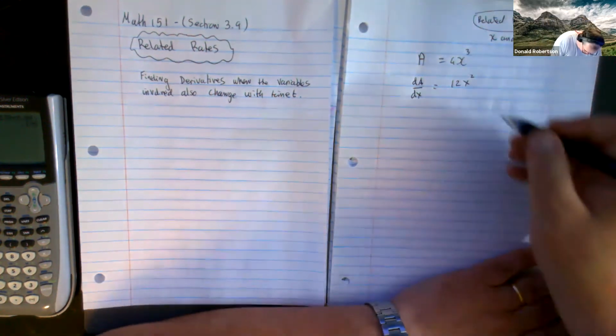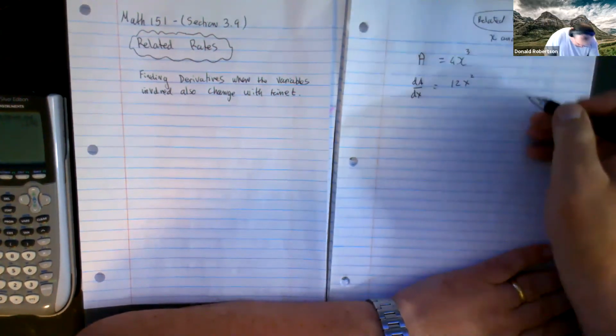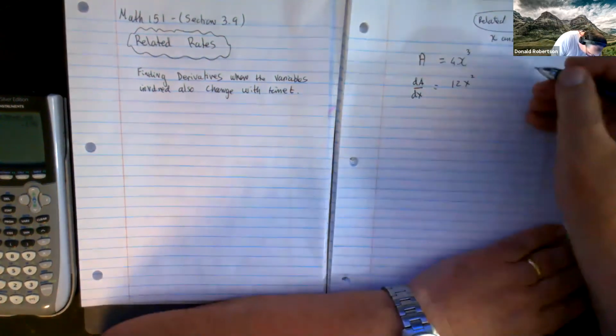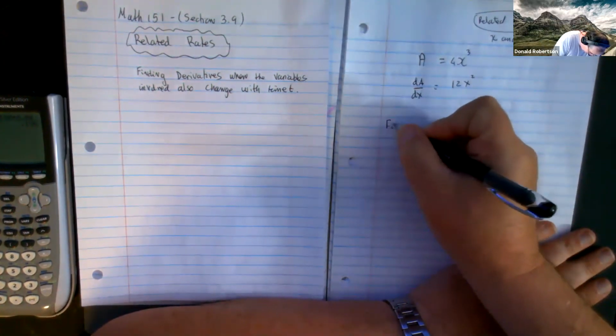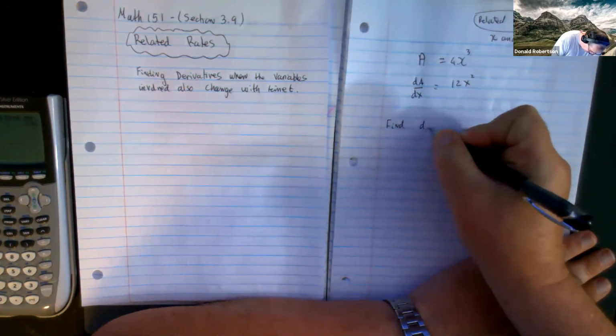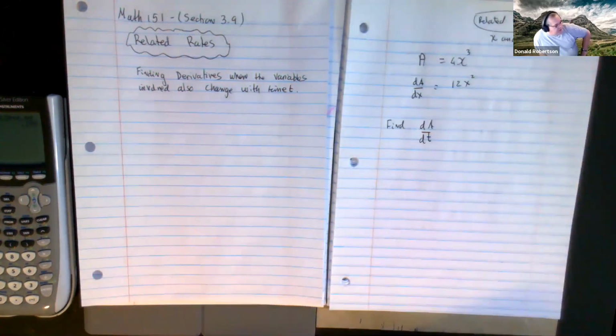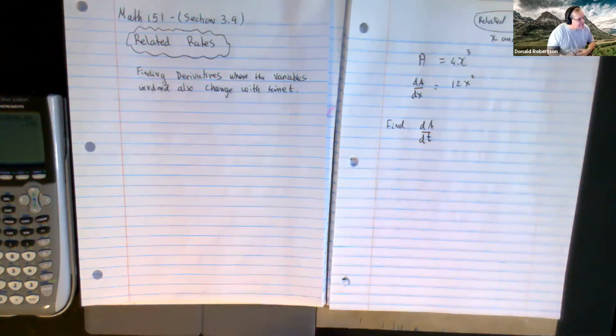And in these related rates questions, you're not typically going to be asked to find dA by dx. What you're going to be asked to find typically is dA by dt, the rate at which A changes with t, because A is a function of time as well.